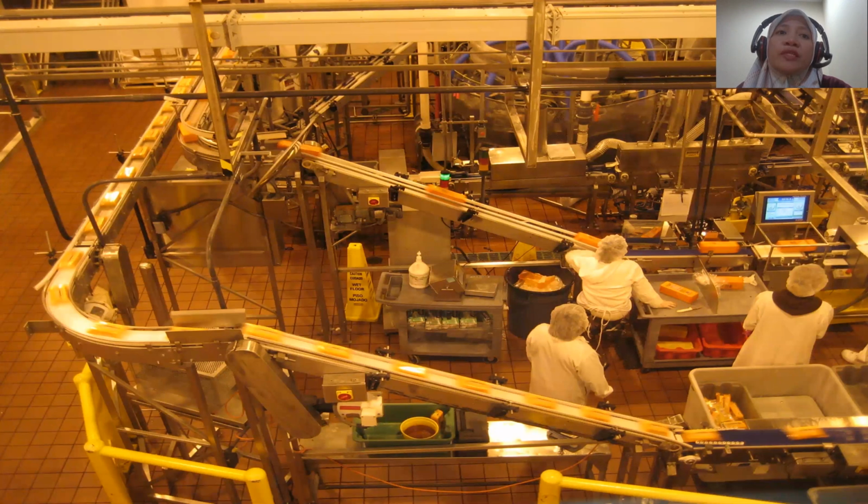If air handling system in food factory does not control the air contamination that entering the food factory, airborne and aerosol microorganism may present everywhere in the factory.